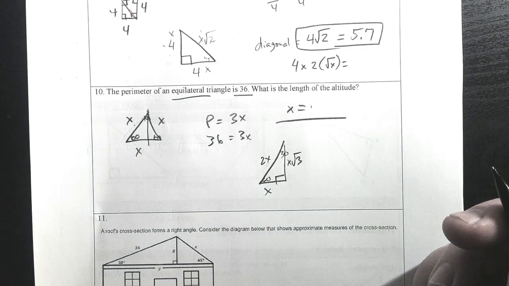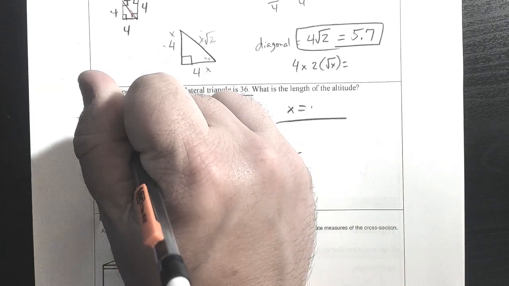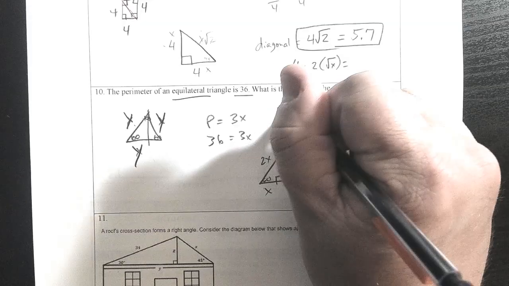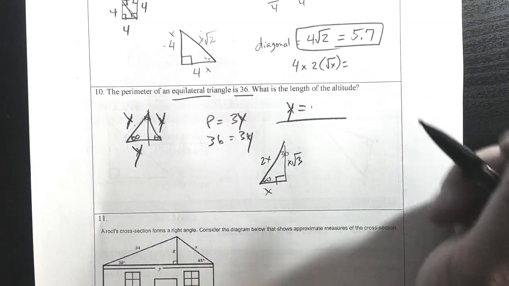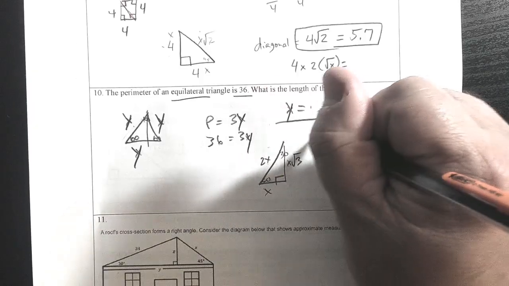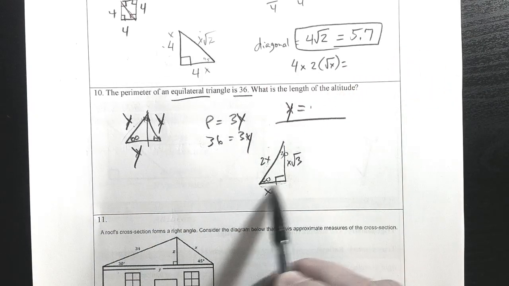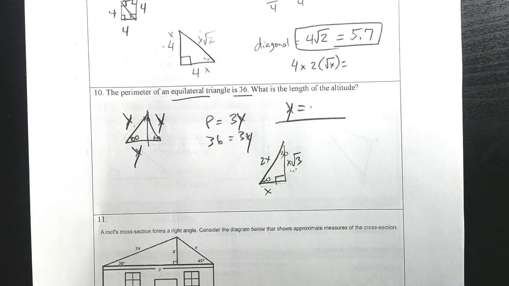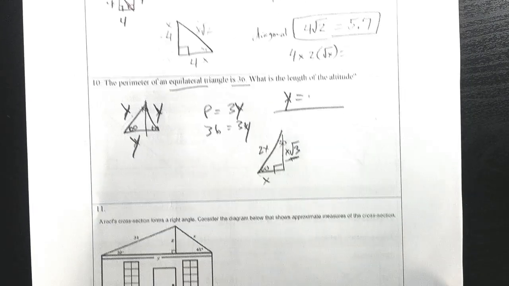This is, let's just say, we'll call it y. So now, y is the same as 2x, so you're going to have to divide it in half to get this, and then whatever this is times the square root of 3 is the altitude. So hopefully I set that up. If you have any questions, let me know.